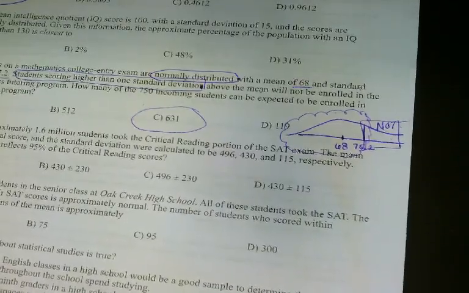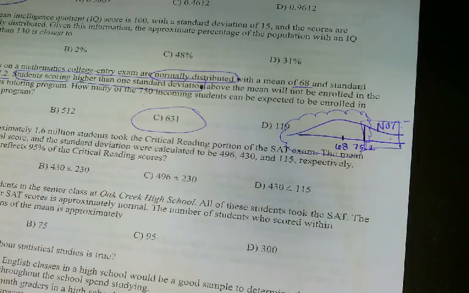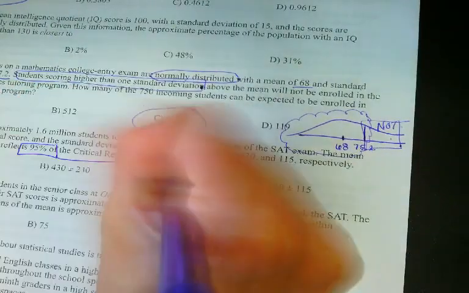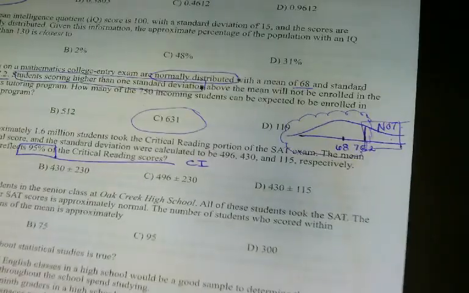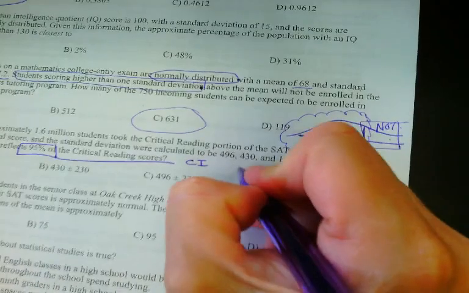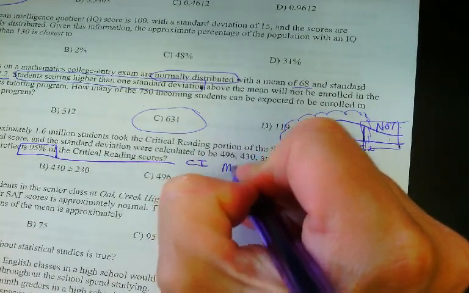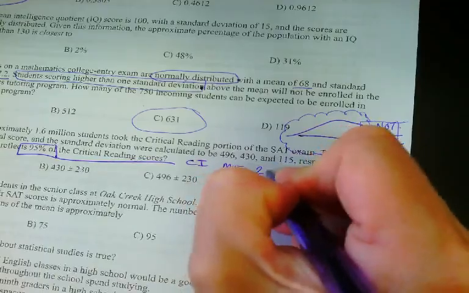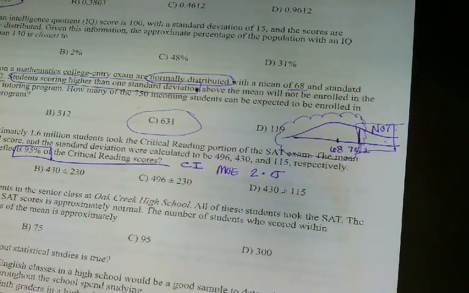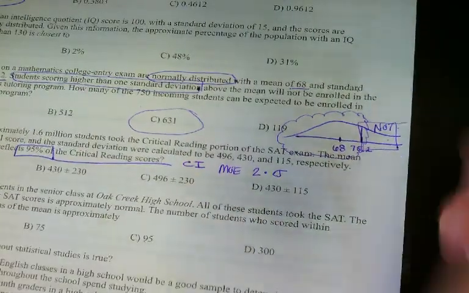Question 5, what are they asking you to find? The confidence interval. The 95% is your confidence interval. That's what we spent the past day and a half talking about, confidence interval. How do you find a confidence interval? Who do you start with? So the margin of error is 2 times the standard deviation. Which of those represent the standard deviation? 115, right? It says the mean, the mode, and the standard deviation.